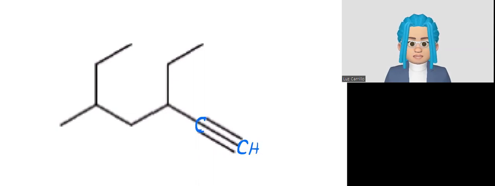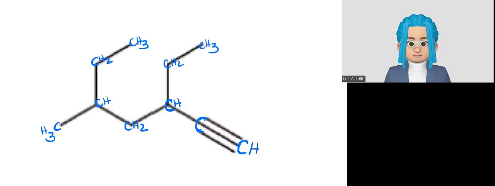This is another carbon atom, but because it's sharing 3 bonding pairs with the CH group and 1 bonding pair with this carbon, it doesn't get any hydrogens. The carbon atom that has that CH2, CH3 has a hydrogen. This is a CH2, this is a CH, this is a CH2, this is a CH3, this is a CH3.